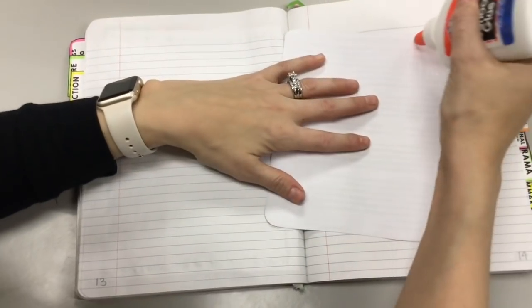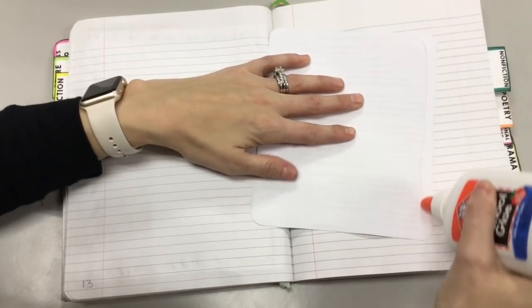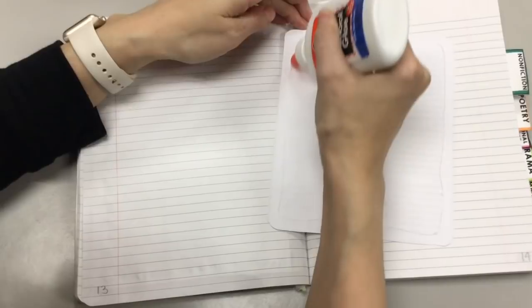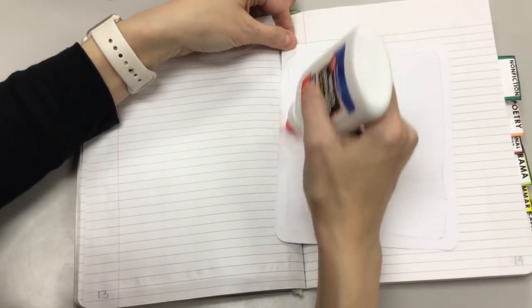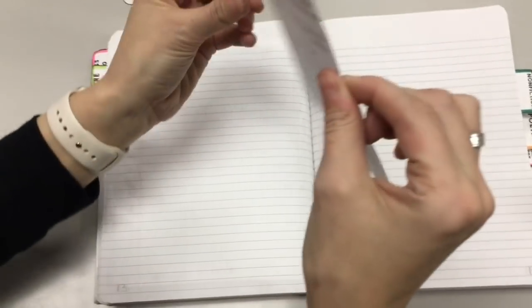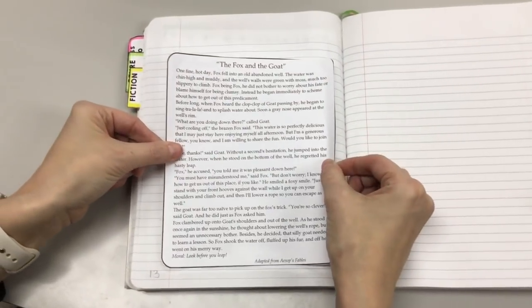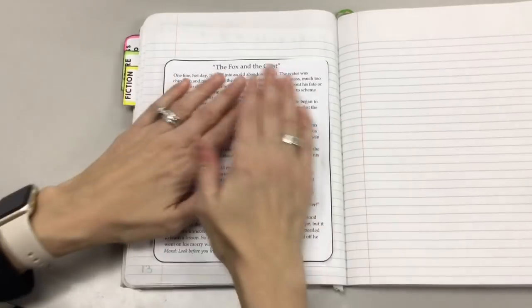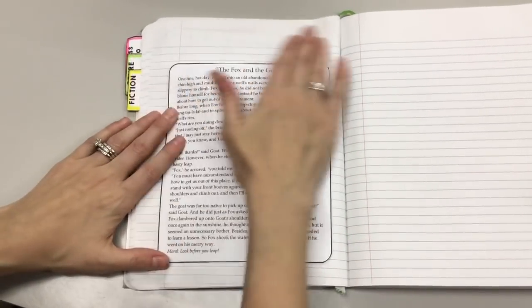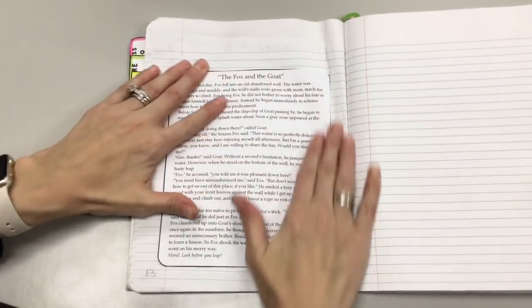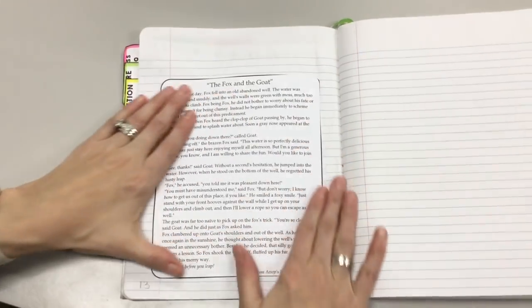Flip it over. I'm going to use a frame, thin line of glue all the way around. Do not glue anywhere in the middle. You never need glue in the middle. Carefully flip it over. We're going to put it a little bit towards the bottom of the page just because we need to leave room up here because our next one is going to be a flap.